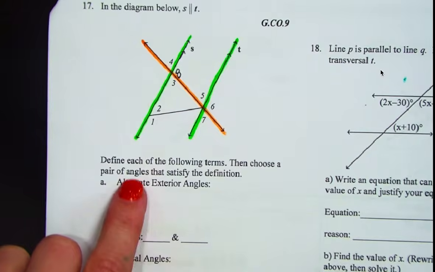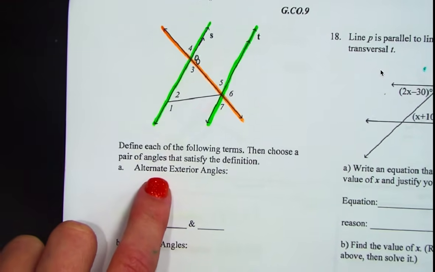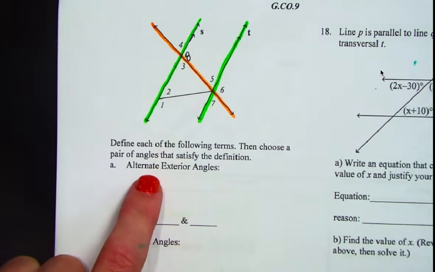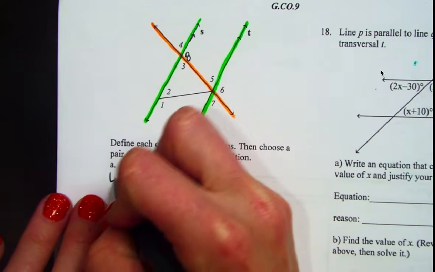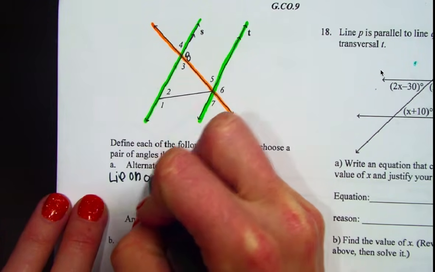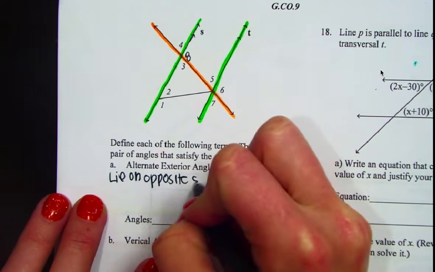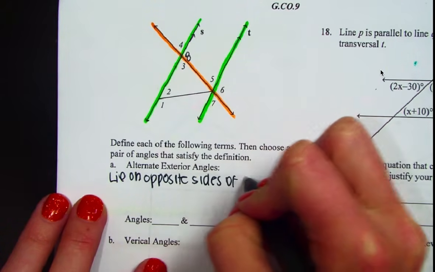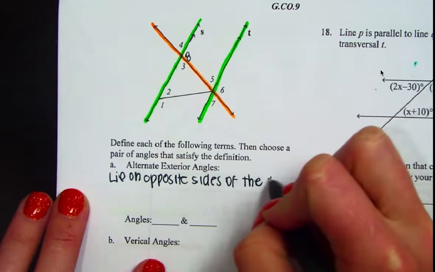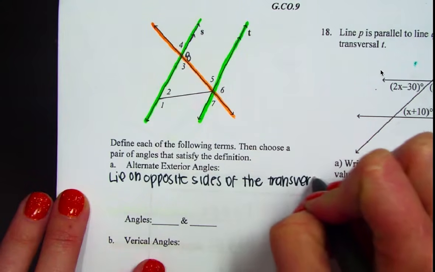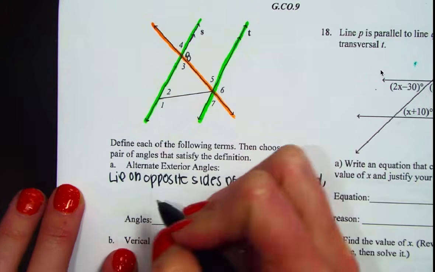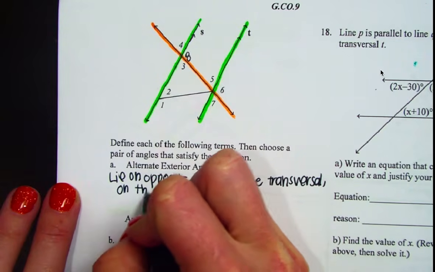Okay, so alternate exterior angles we will define first. Alternate exterior angles lie on opposite sides of the transversal on the outside of the parallel lines.